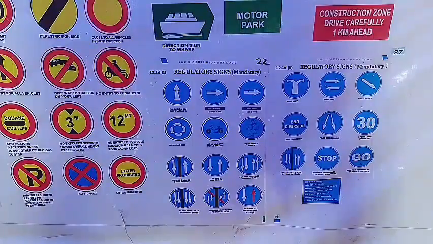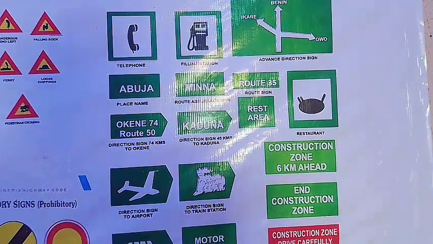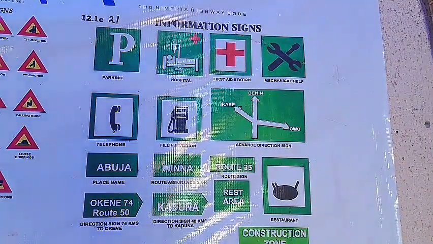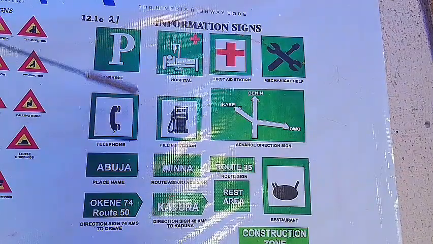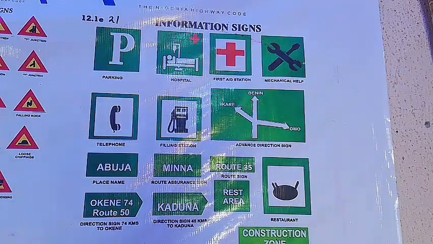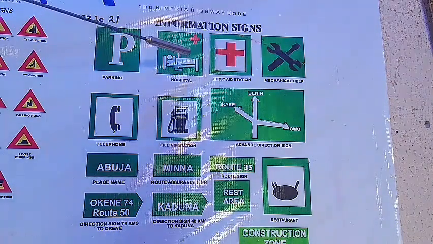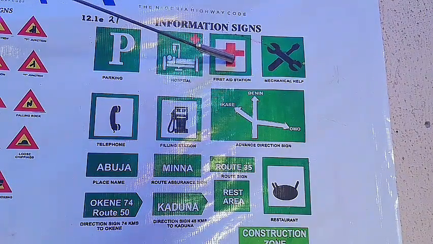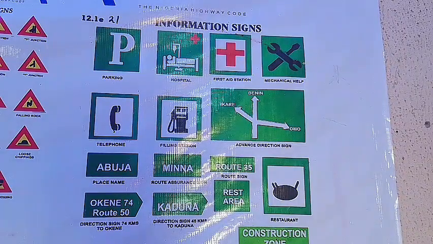And finally, we have the informative signs. So when you see the first one, which is park, you are not expected to park anyhow on the road. But when you see this sign, it means you can park. Then the other one, which is hospital, means there's a hospital ahead. The other one, first aid station ahead of you, probably for emergency sake, when you're trying to save somebody's life before you can take them to the hospital.